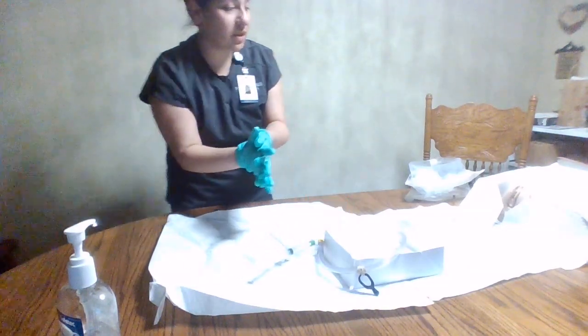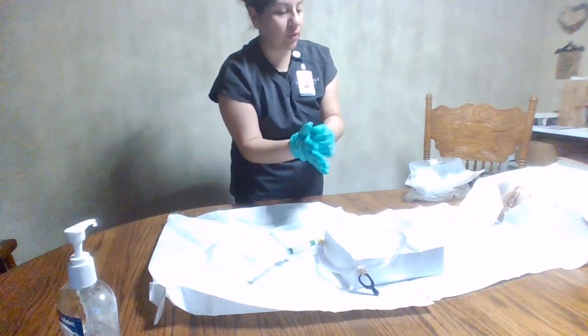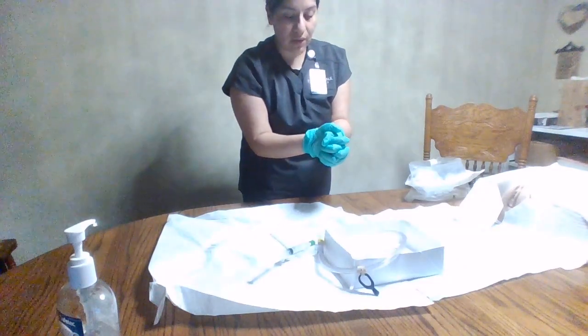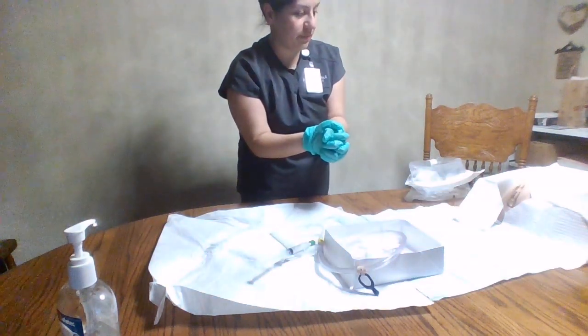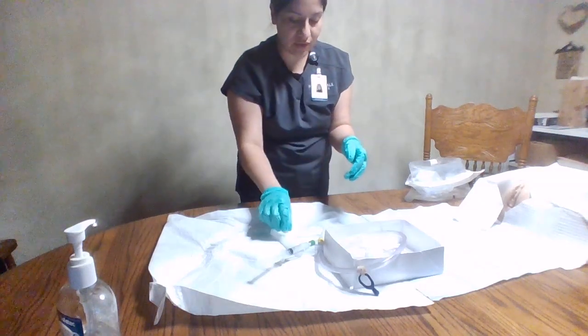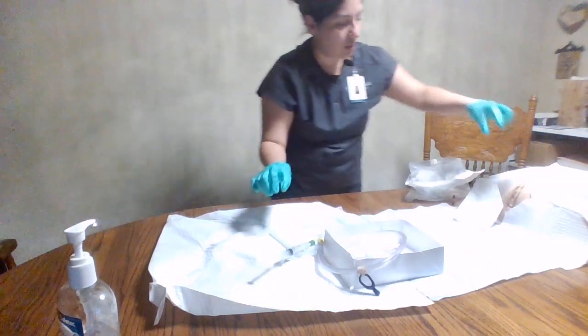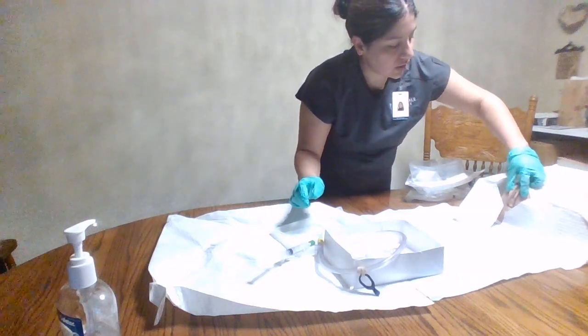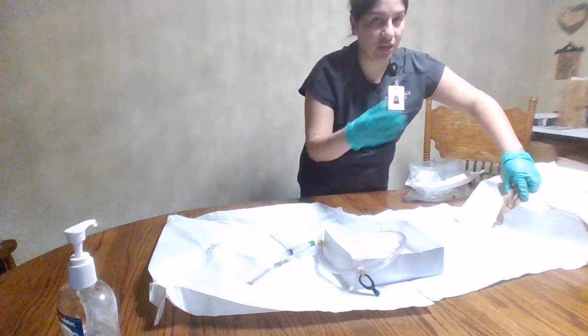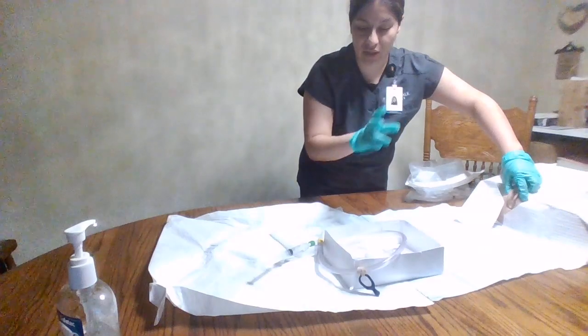All right, Mrs. Smith, I have gone ahead and set up for the Foley catheter. I am going to go ahead and begin with cleansing you again. Is it okay if I go ahead and touch you? Okay, perfect. So we'll go ahead and begin. Once I have touched the patient, this hand is now considered dirty.